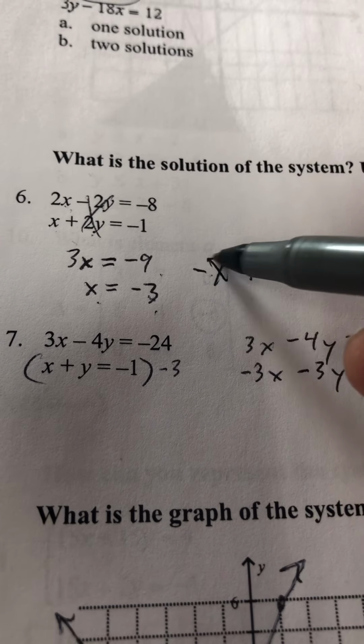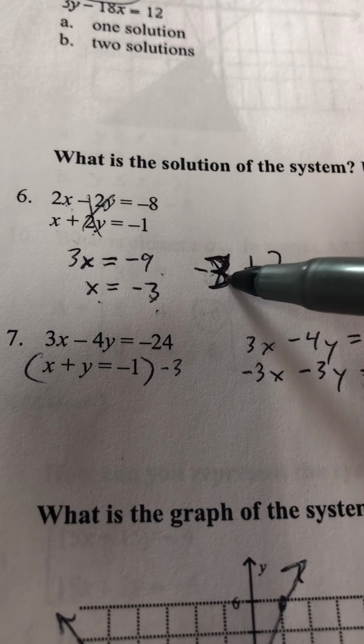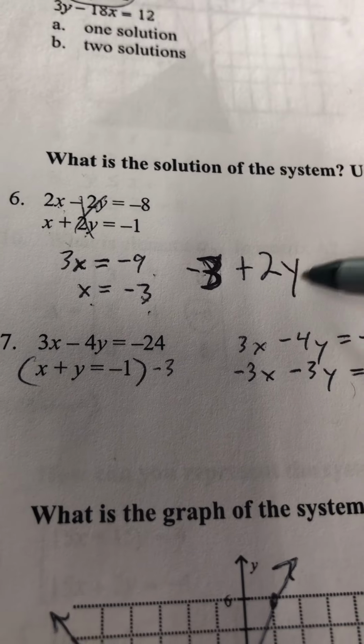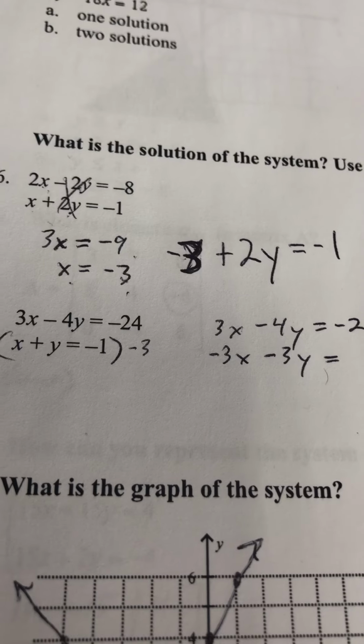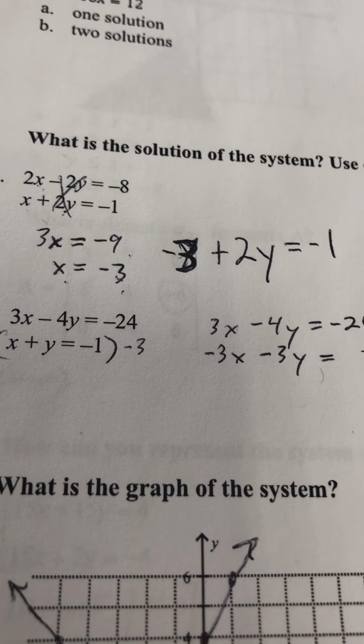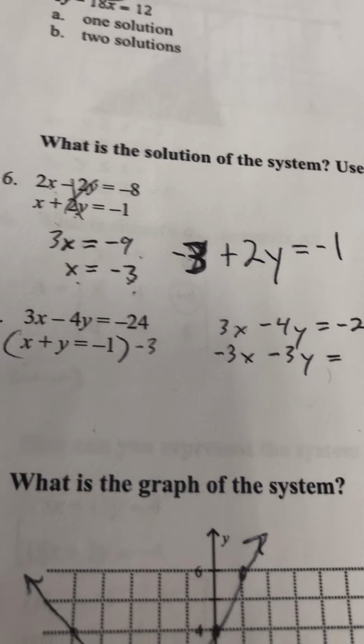Instead of x, let's do negative 3 plus 2y equals negative 1. And now just solve for y. And then you'll get what y equals. Okay?